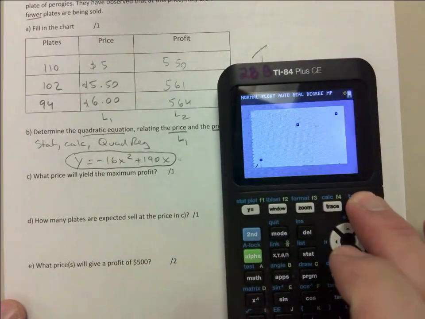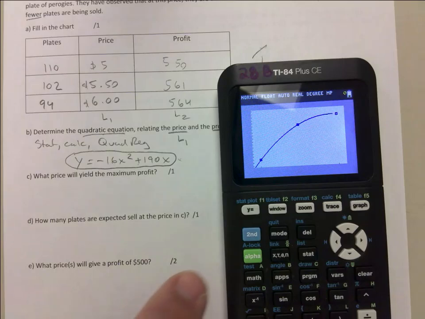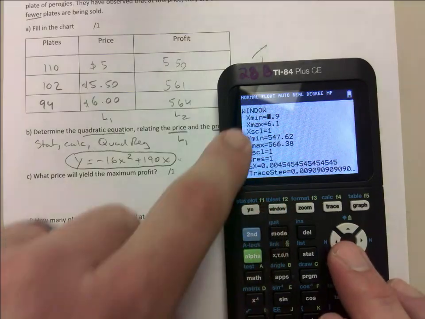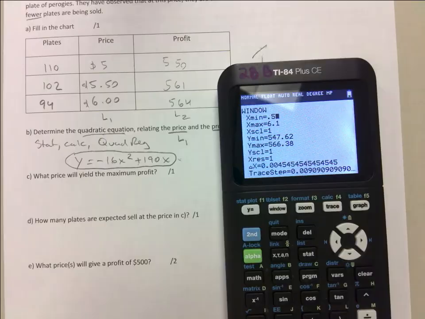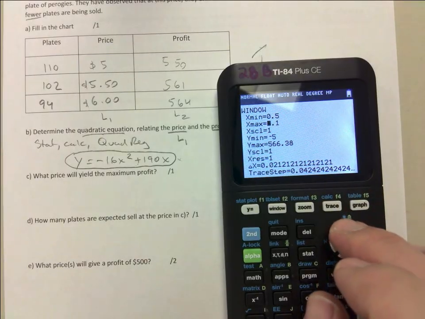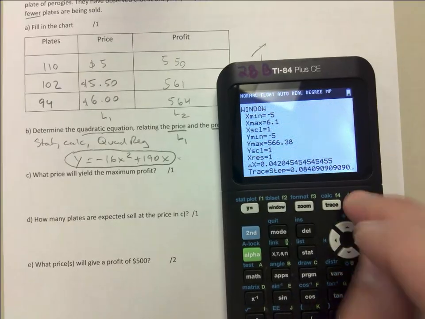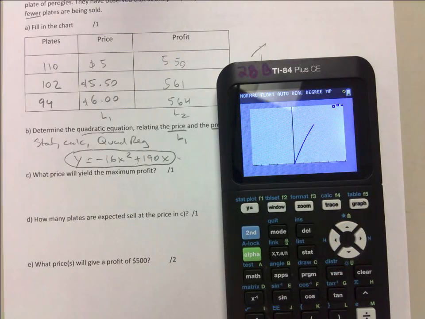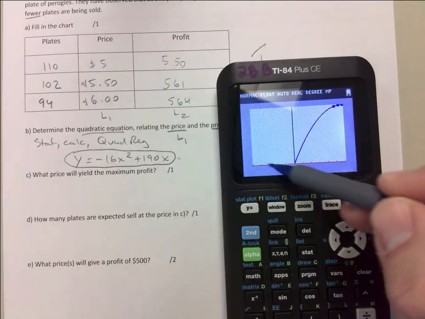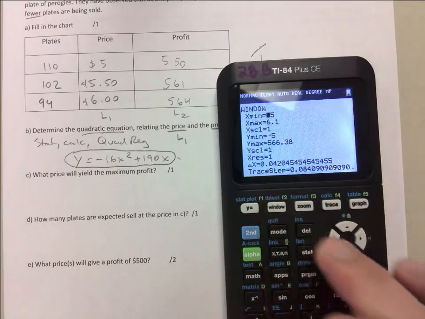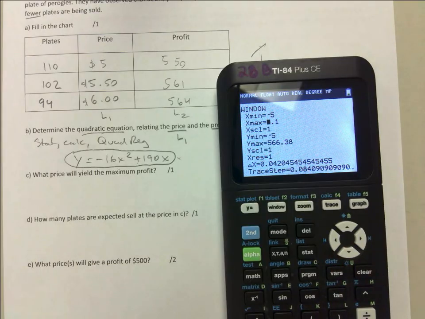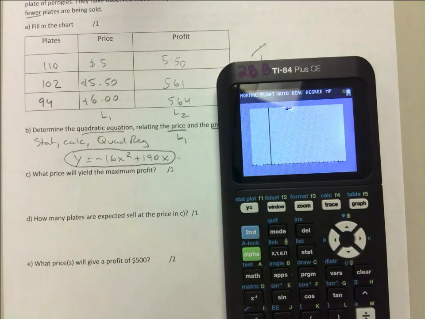Let's see the whole thing. We cannot see it as is, so I'm going to go Window, my X and Y min. I'm going to change that to something negative right away. What did I do there? That's not negative. There. There we go. It's a little bit too much to the negatives in the X, but that's fine. X max, I'm going to triple that. I'm going to go to 20 maybe. And there you have it.